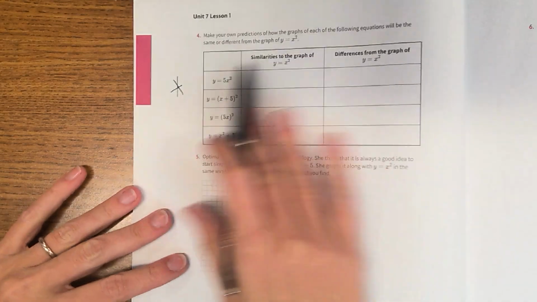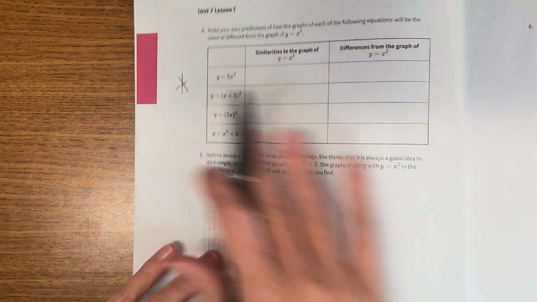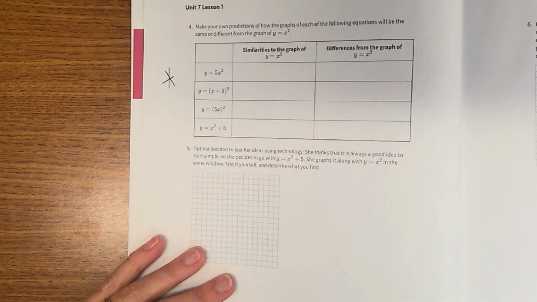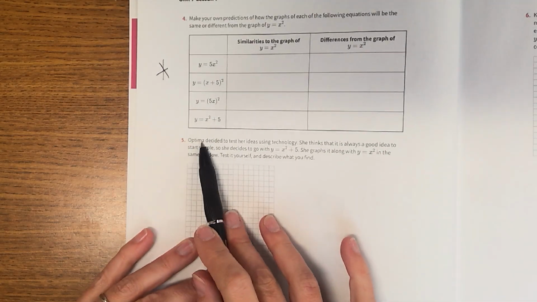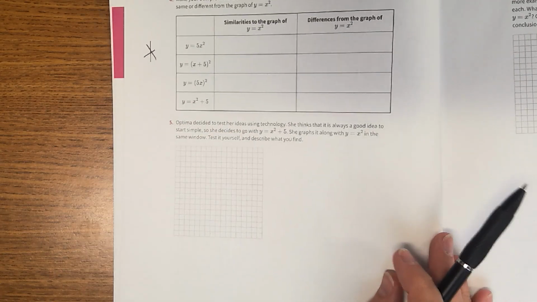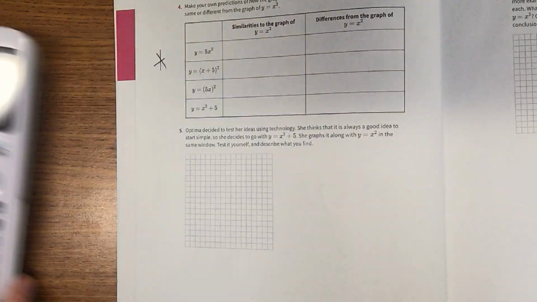So hopefully you've completed this whole table. Again, I'm not going to tell you, but this is where you're getting down your initial ideas. All right, so let's take a look at number 5. Optima decides to test her ideas using technology. So we're going to be using our technology as well.